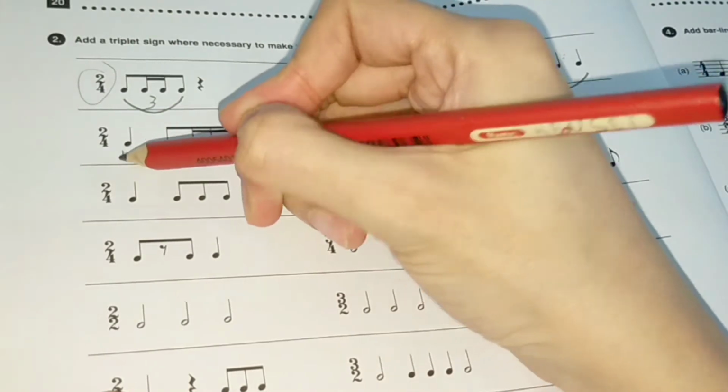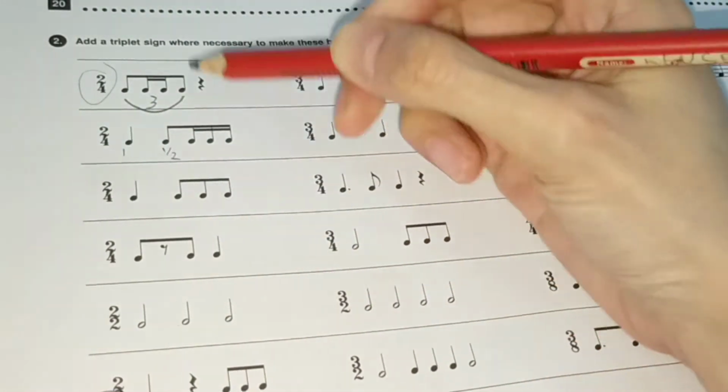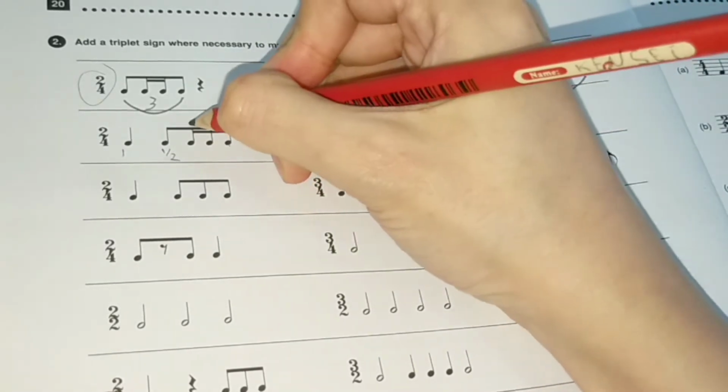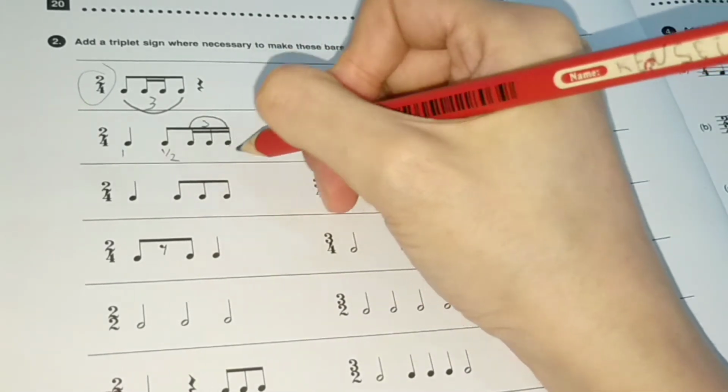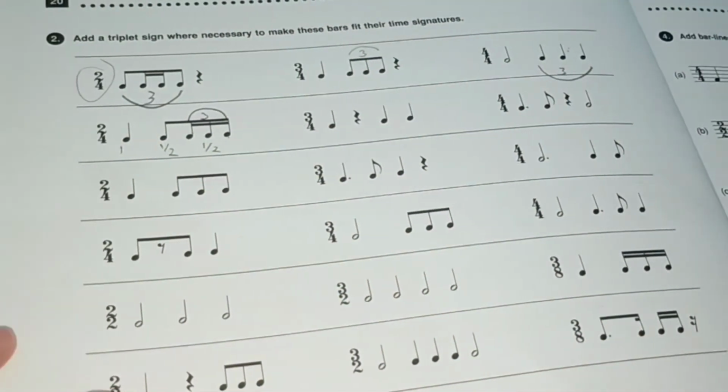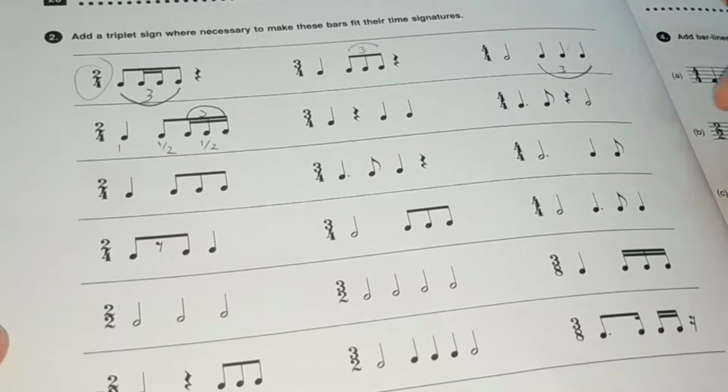Now this is 1 count. This is half. Quarter plus quarter plus quarter is too much, right? So a triplet sign over here makes this all equal to only half a count. So 1 plus half is just nice, 2, 3, 4. You only need 3 crotchets, but you have 4.